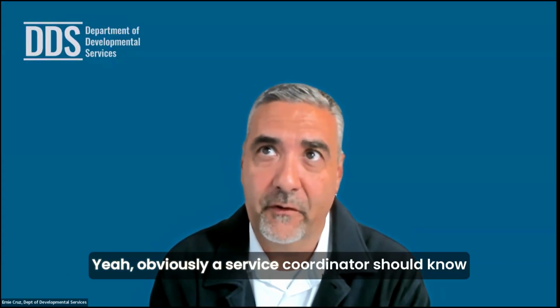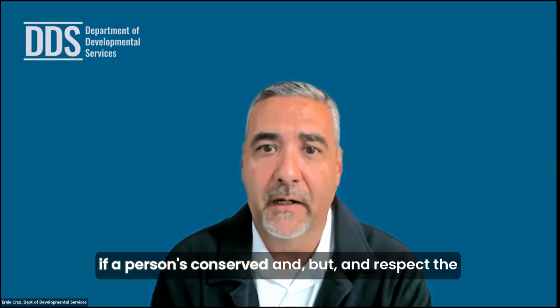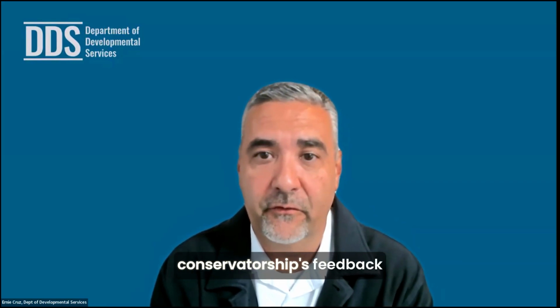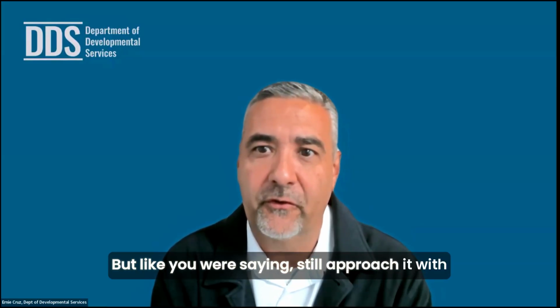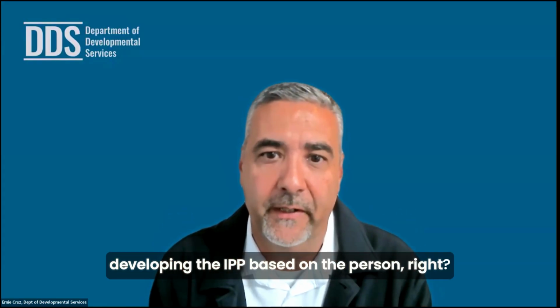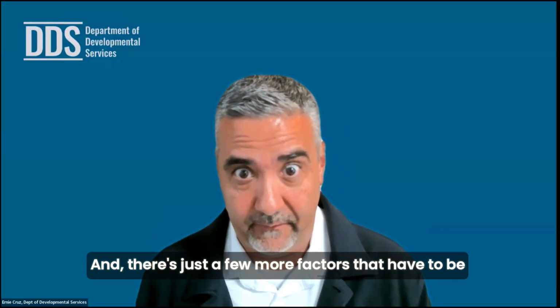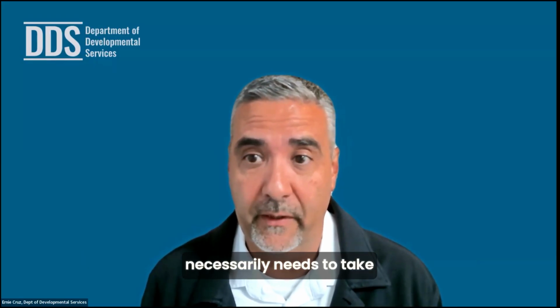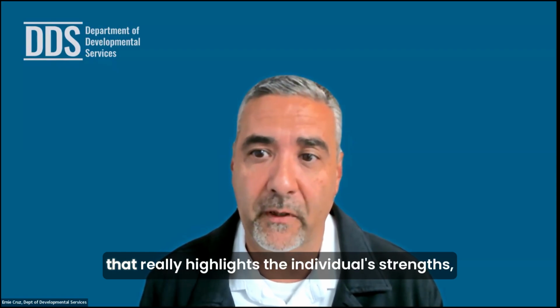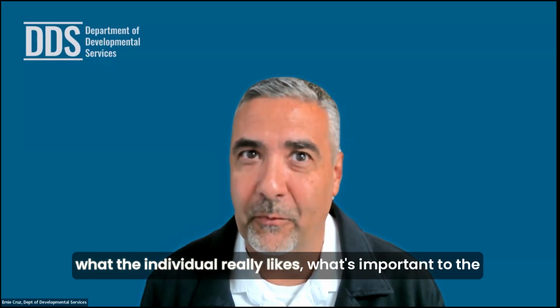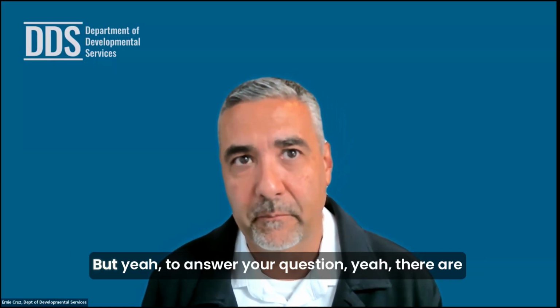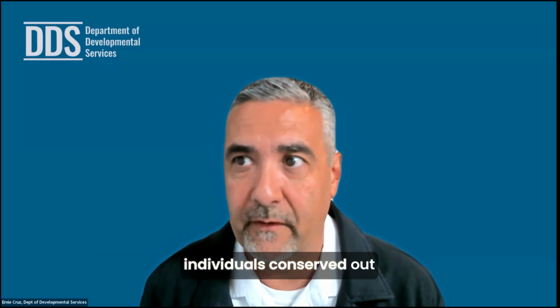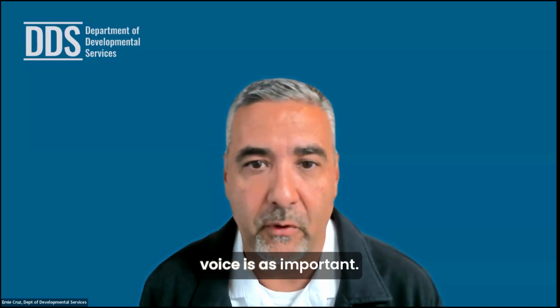Yeah, no, obviously a service coordinator should know if a person's conserved and respect the conservator's feedback in the process. But like you were saying, still approach it with developing the IPP based on the person. There are just a few more factors that have to be considered. I don't think that someone being conserved necessarily needs to take away from developing the IPP in a person-centered way that really highlights the individual's strengths, what the individual really likes, what's important to and for the individual. But to answer your question, there are individuals who are conserved that have IPPs, and the service coordinator should be aware that they have a conservator and that person's voice is as important.